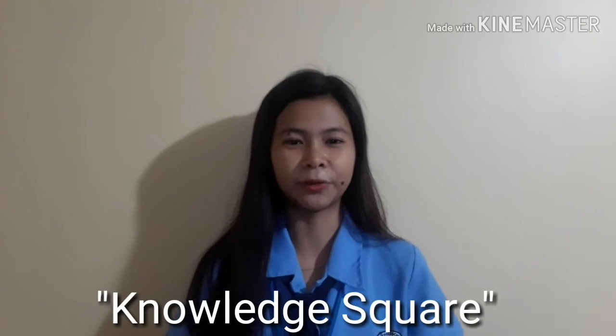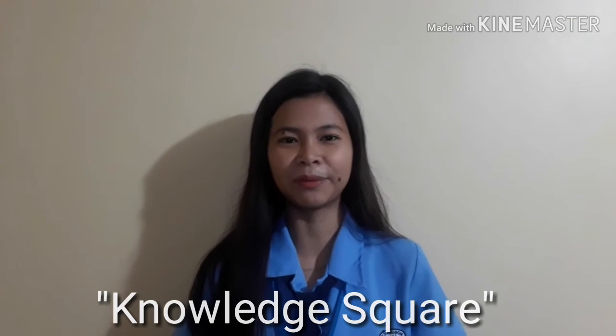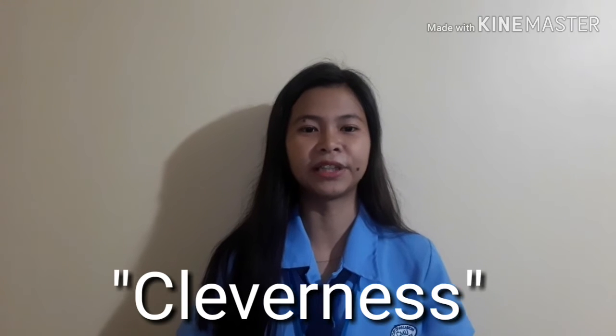So let's now tackle the KenKen puzzle. KenKen puzzle, also known as Knowledge Square, was invented by Tetsuya Miyamoto, a Japanese math teacher who intended to use the puzzle as an instruction-free method of training the brain. The name is derived from the Japanese word for cleverness. KenKen and Kadoku are trademark names for a style of arithmetic and logic puzzle.